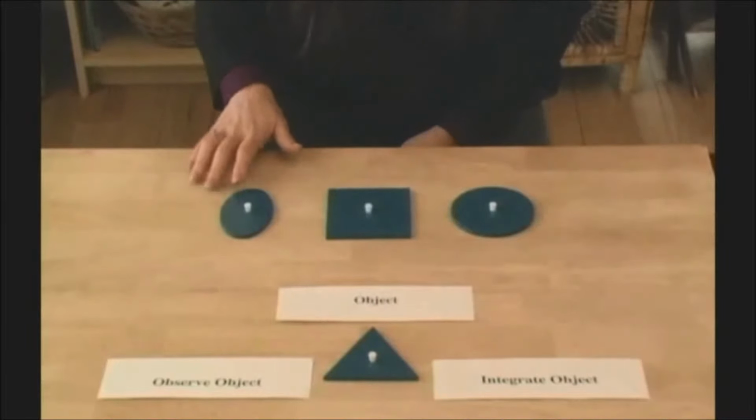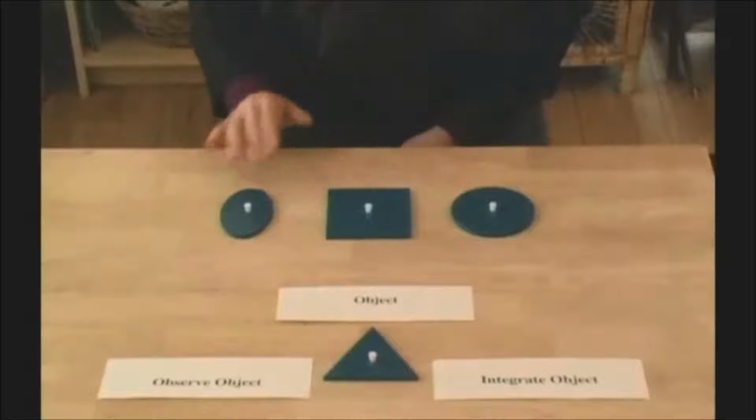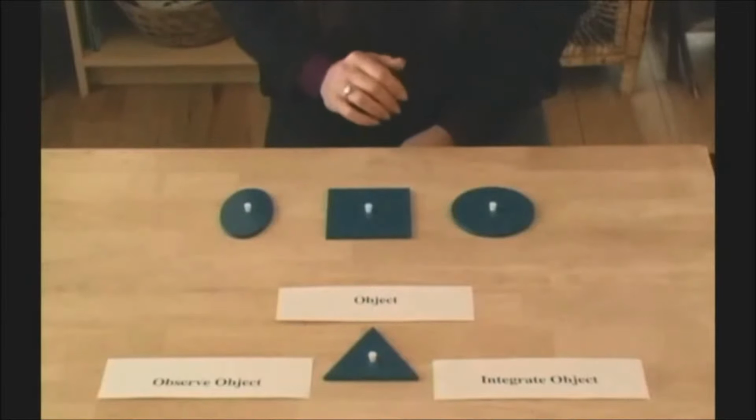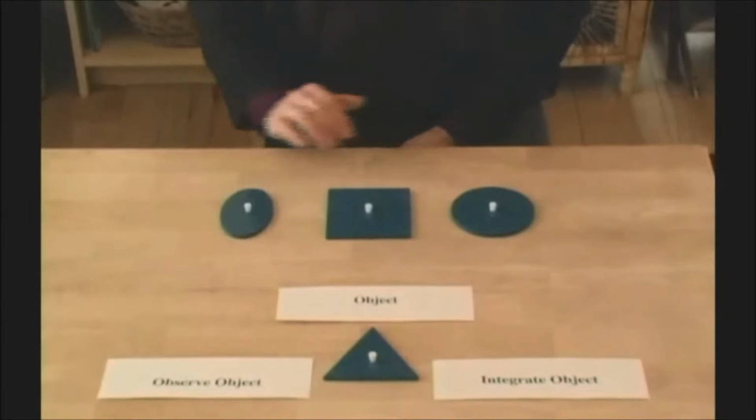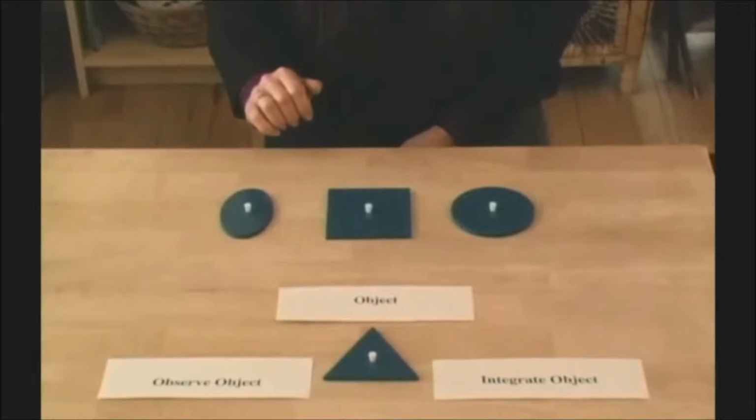If the child didn't have even the recognition of any of these objects, that would be a repeat, which means I would simply do the whole lesson again for them at another time. This leads us back to the absorbent mind and to the sensitive periods of the absorbent mind. There are particular time frames in which the child is most able to absorb particular types of information.